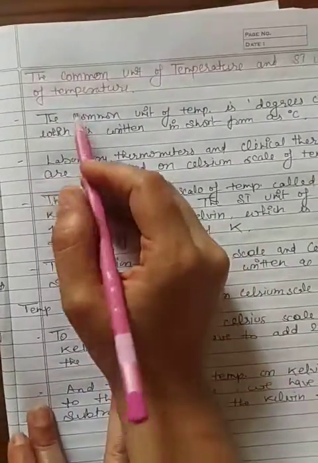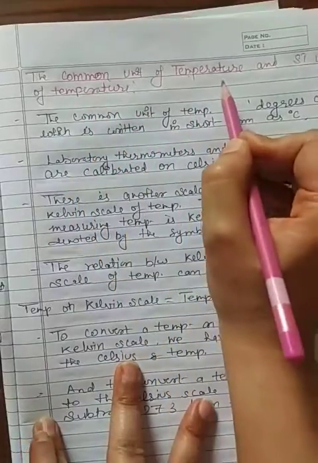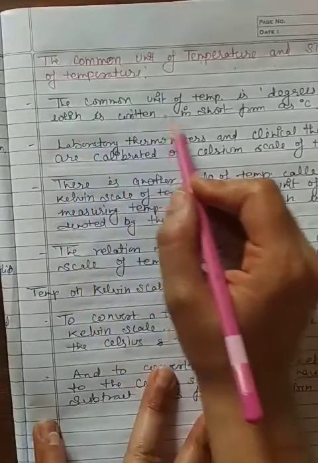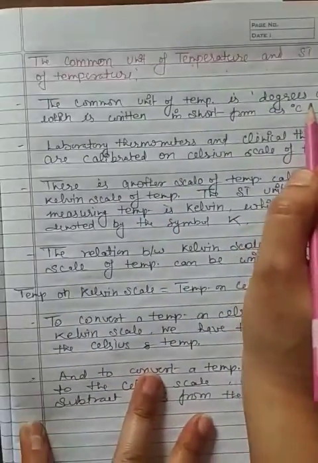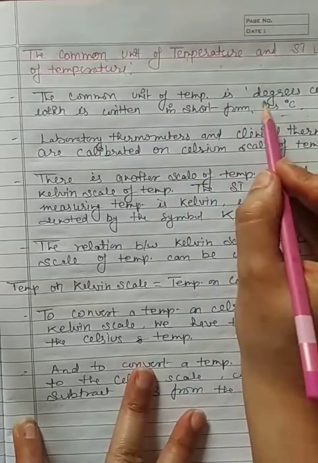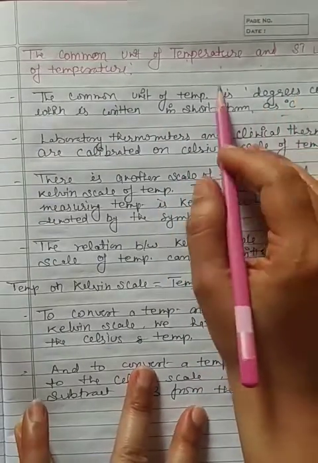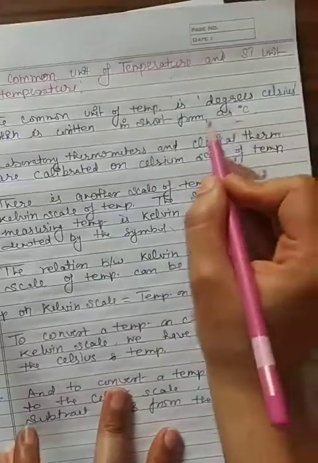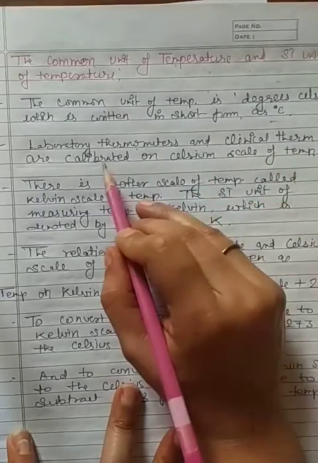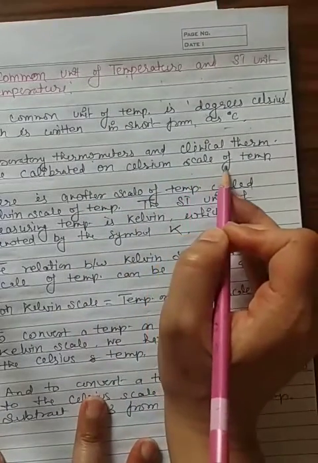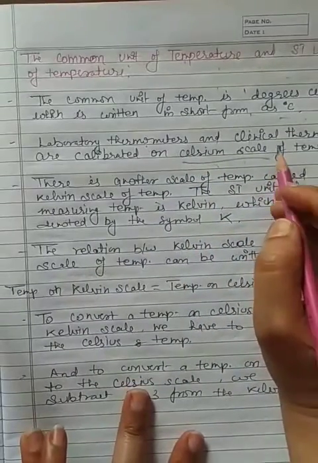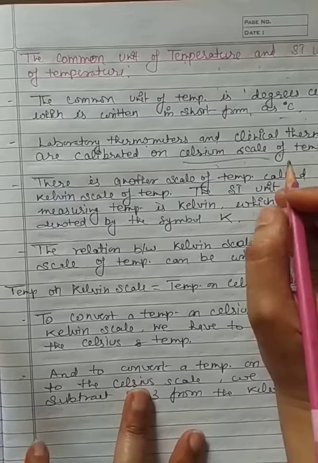Now let's discuss the common unit of temperature and the SI unit of temperature. The common unit of temperature is degree Celsius. We know 10 degrees Celsius, 20 degrees Celsius. The laboratory thermometer and clinical thermometer are calibrated on the Celsius scale of temperature.